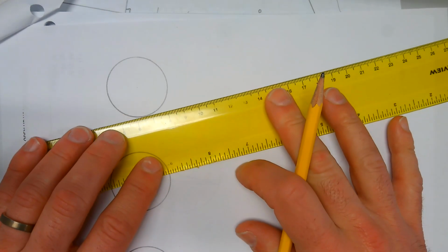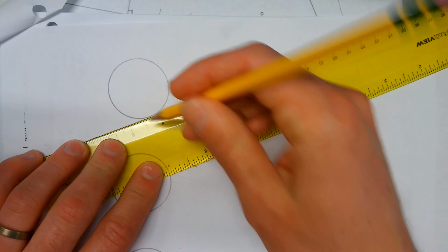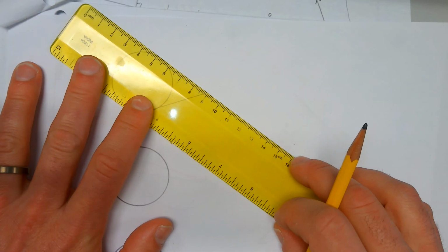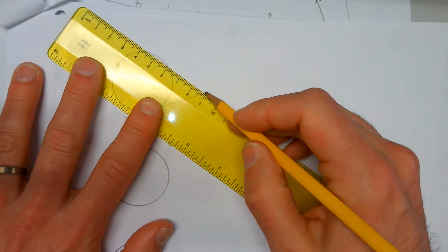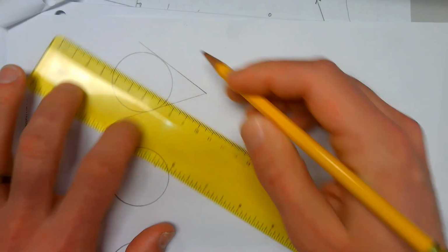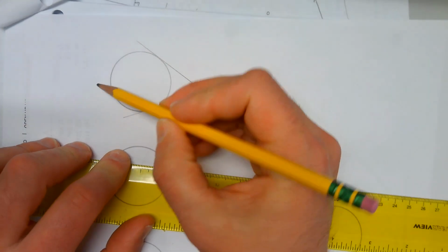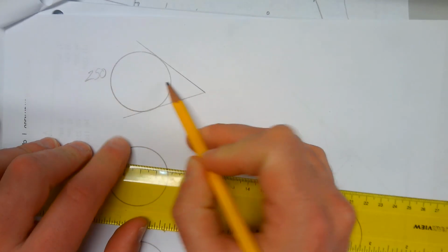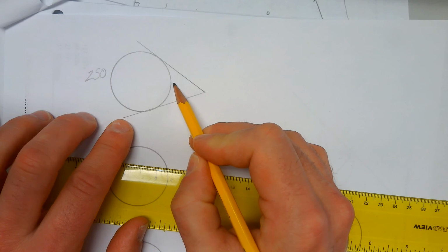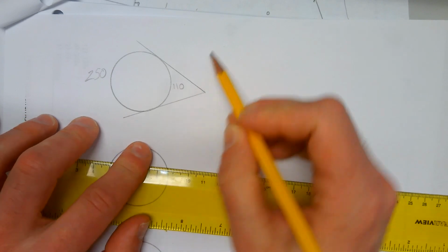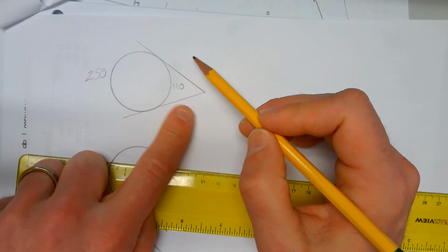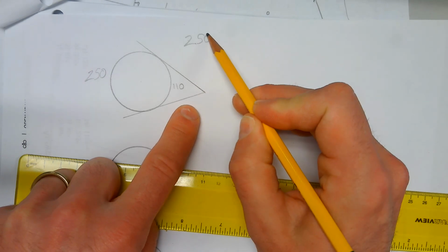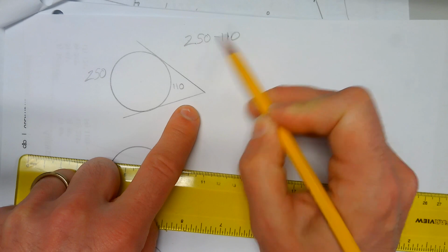So, yesterday we talked about how if you wanted to figure out what one of these angles is, and you knew how much of an arc they intercepted, let's say this was 250, and that means this is 110, it would be major minus minor divided by 2.